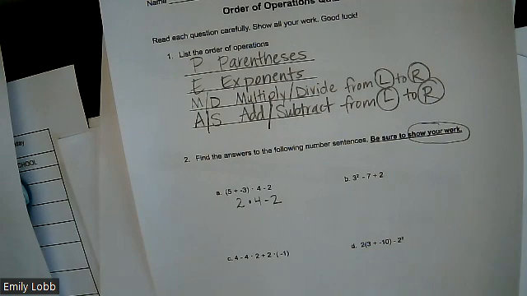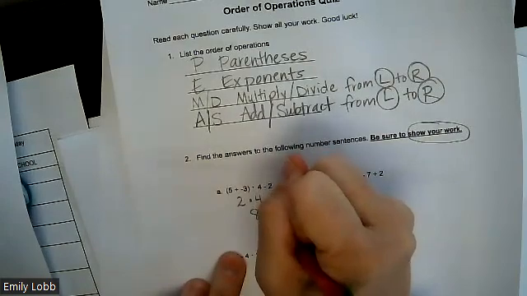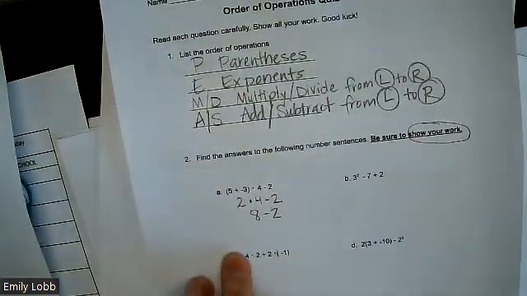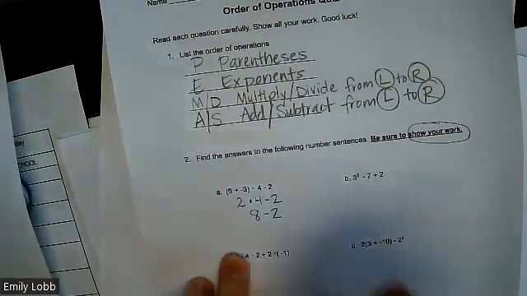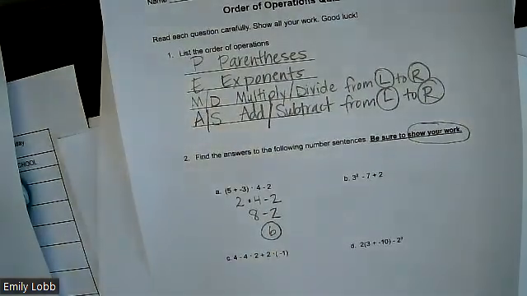Now I have multiplication and subtraction. What do I do next? Multiply. What's 2 times 4? 8. And then I'm bringing the rest down. What's 8 minus 2? 6. We are el dunzo with letter A. Take a breath.